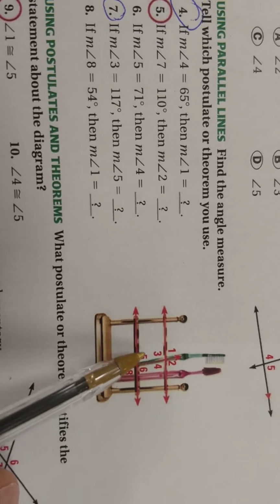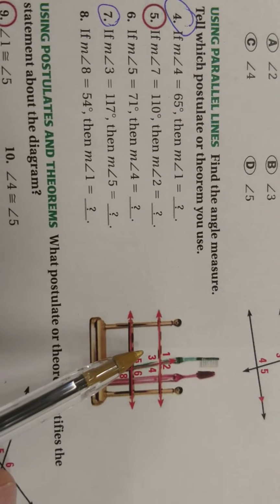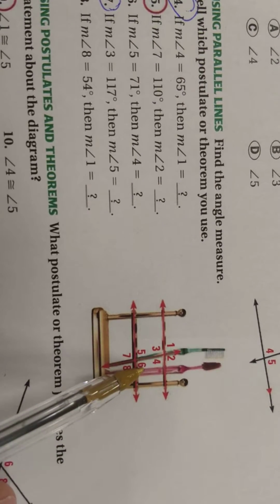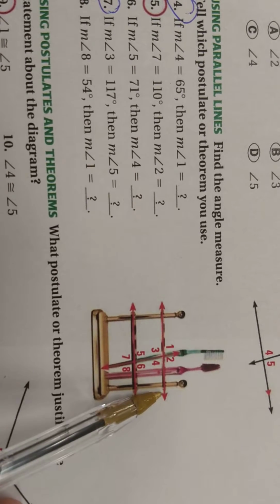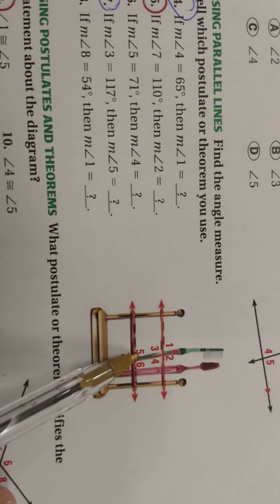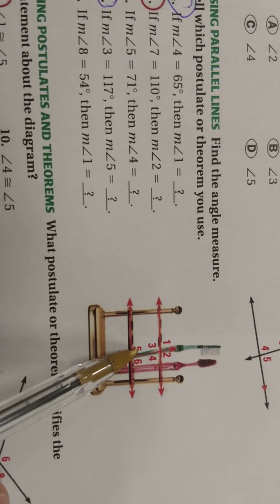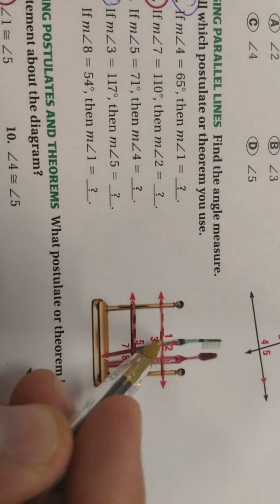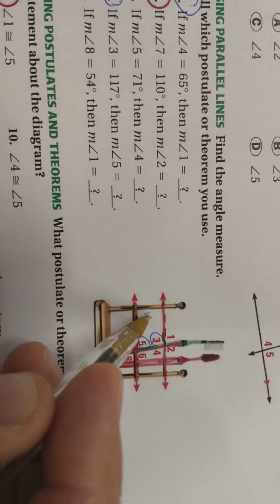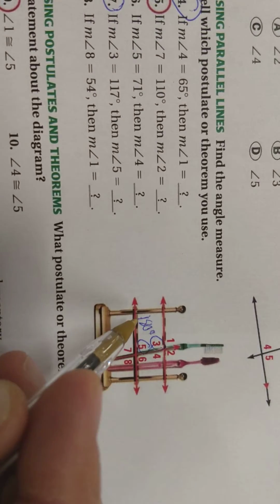And what we know is that these two lines that are parallel are containing 3 and 5. So we would call these consecutive interior angles. Well, we know that consecutive interior angles, those two, are always going to add up to 180 degrees.